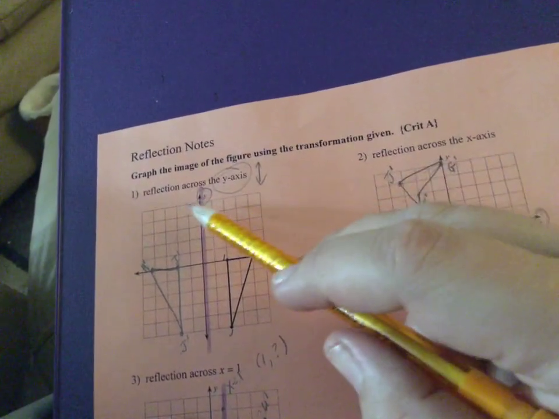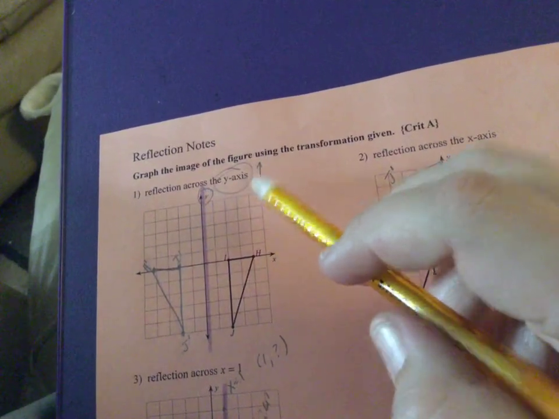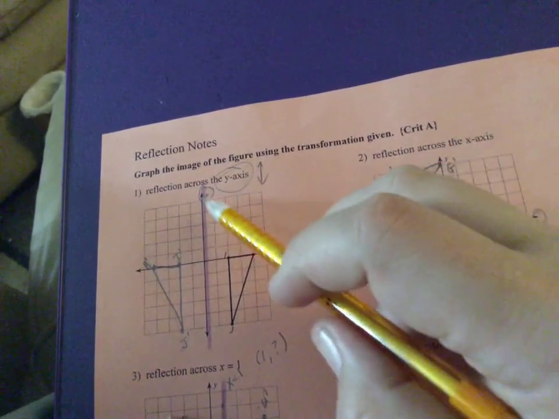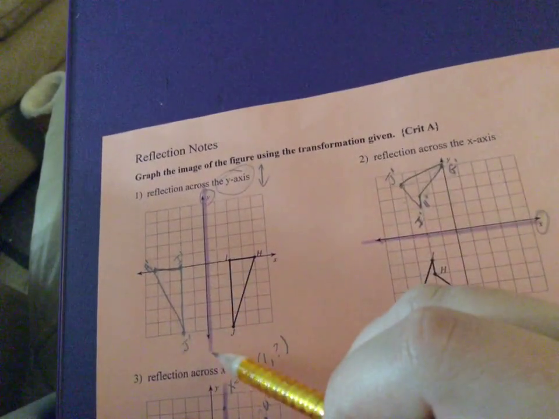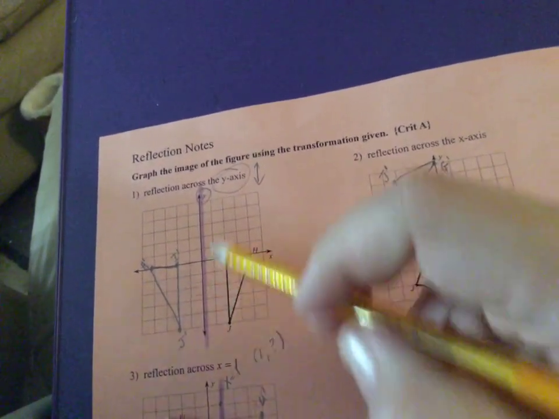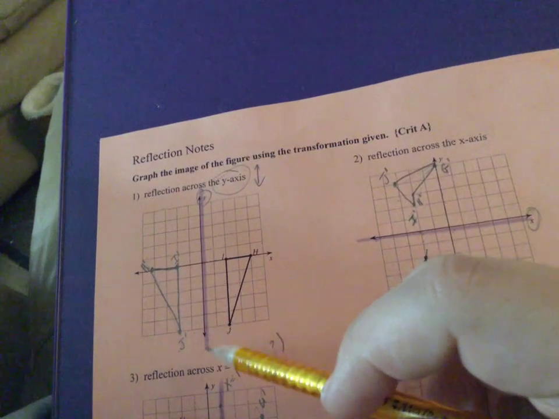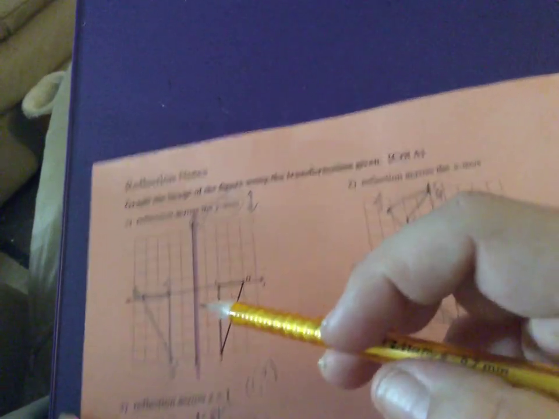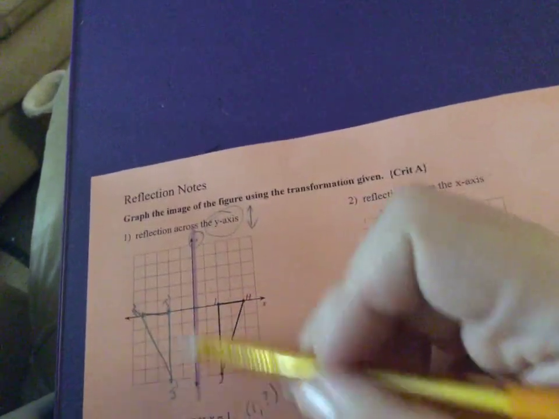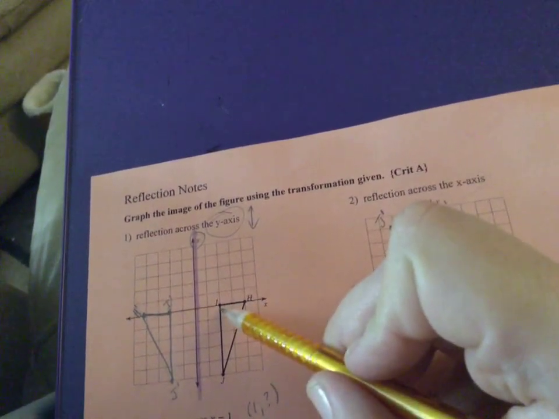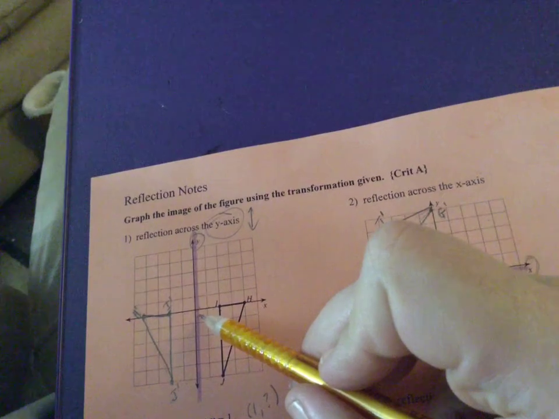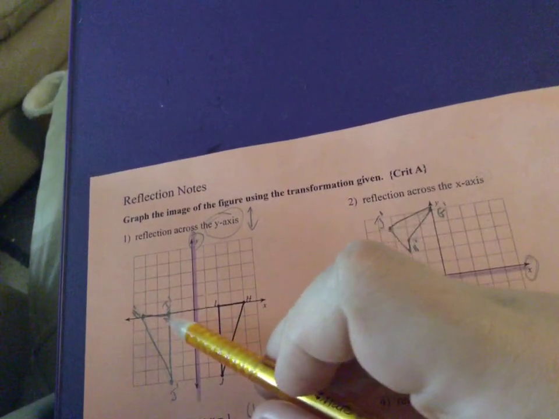All right, so the first one here, we're reflecting across the y-axis. So that's the vertical axis. You'll notice the y is up here. So I've darkened in that using a highlighter. You could use a marker, something where you can see a defined line of reflection. And so that's going to help us because in order to create this reflected image over here, I need to take each point and find out how far from this line it is so that I can go the other direction an equal amount.